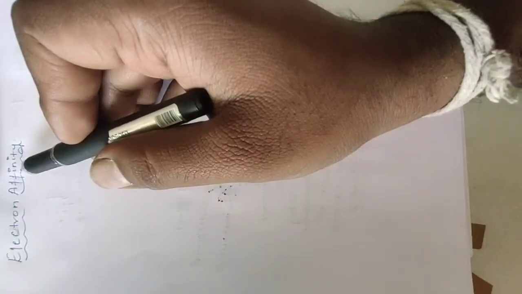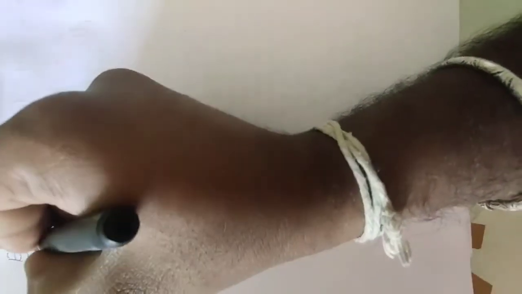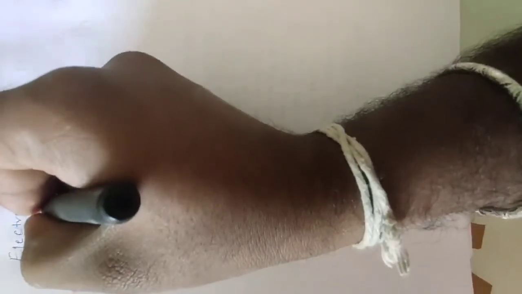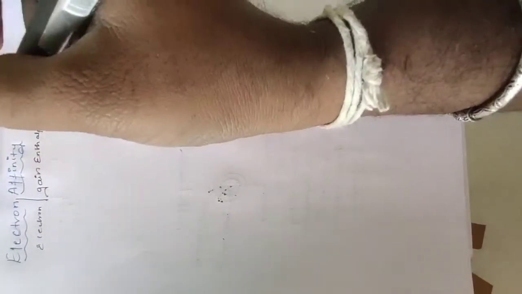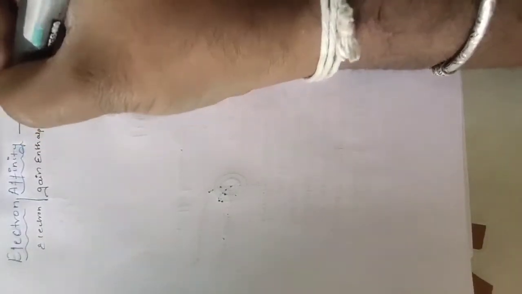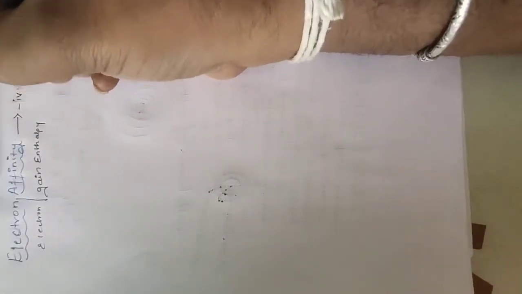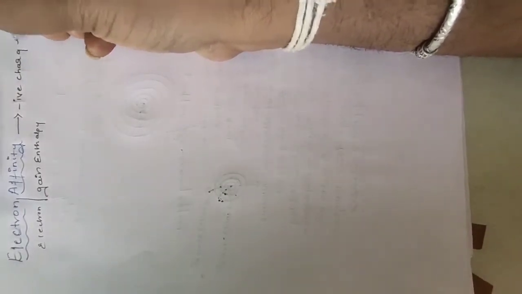Electron affinity is nothing but gaining enthalpy, which is quite common with electrons. Electron affinity will almost every time carry a negative sign. Okay, first we are going to talk about what electron affinity is.